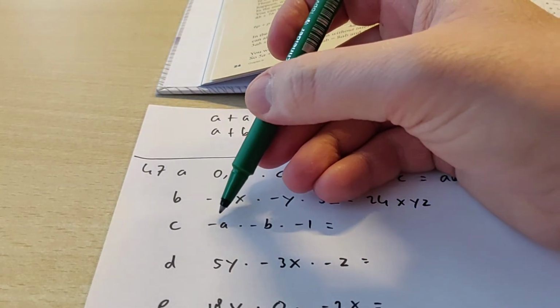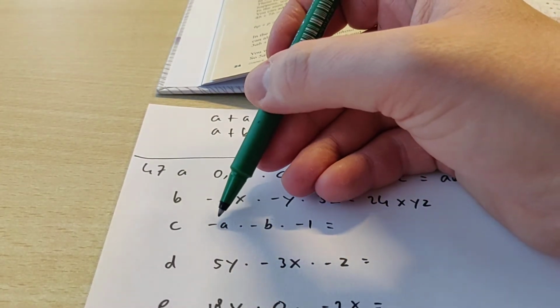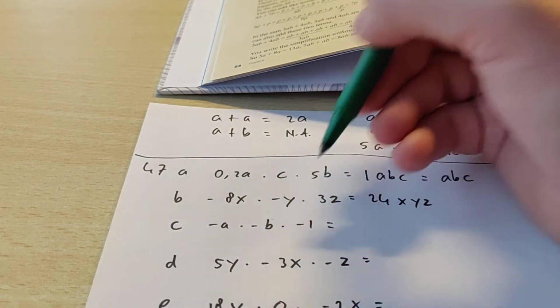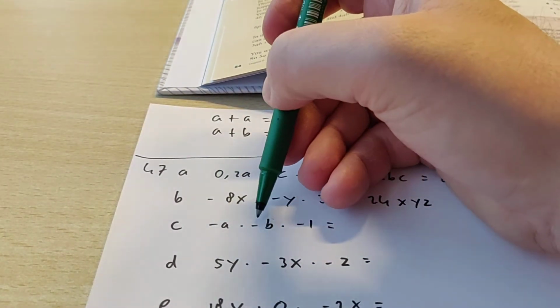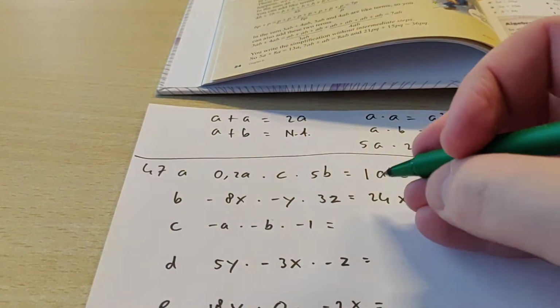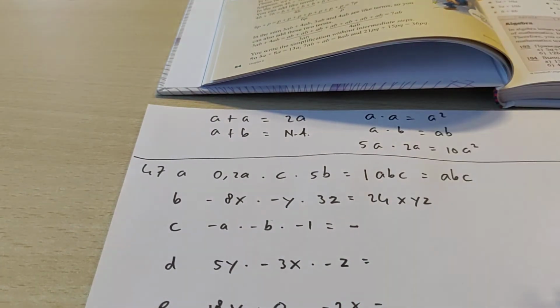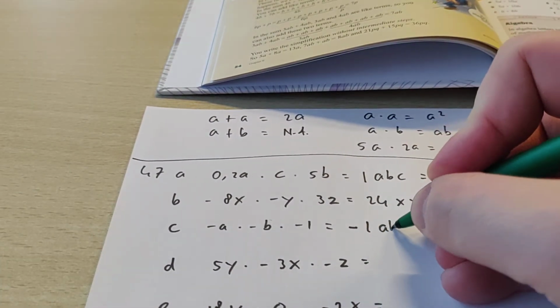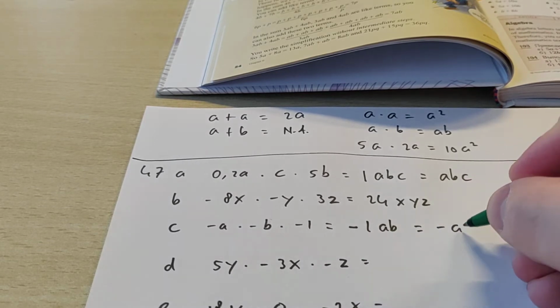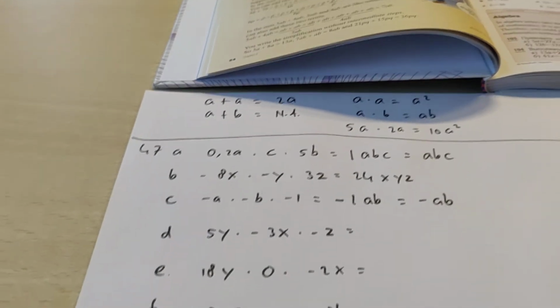Then over here, there are no real numbers, so it means it's all a 1. It's like minus 1a, minus 1b, and minus 1 here. Minus 1 times minus 1 is just 1, times minus 1 is minus 1 again. So we have minus 1ab, but the 1 you don't have to write down, so you can say minus ab.